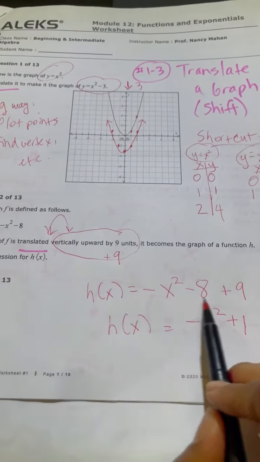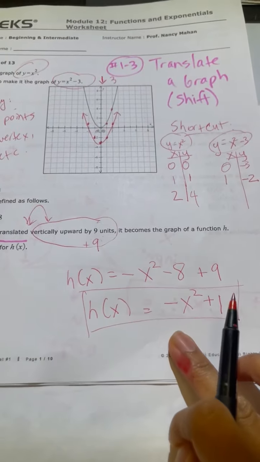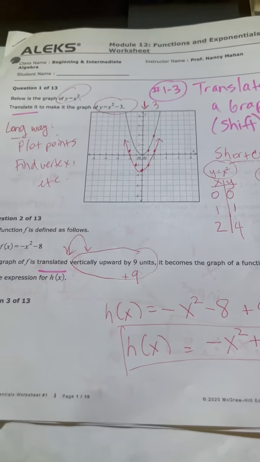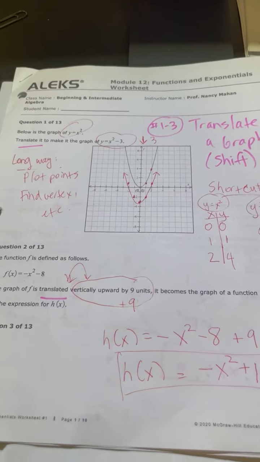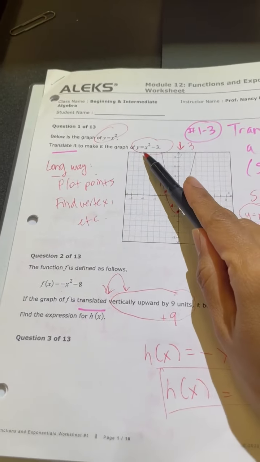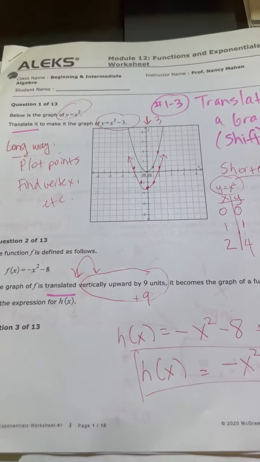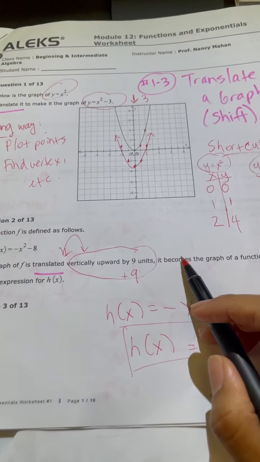So you want to start with the original, and then you want to simplify it. So this would be the original equation, right? The new equation, h of x. So whenever you want to shift something up or down, you're going to add to the y value, right? So you're going to add to the function if you want to go up. If you want to go down, you want to subtract from the function.